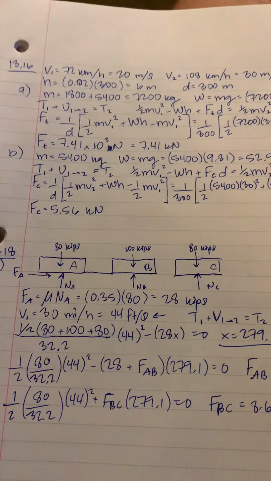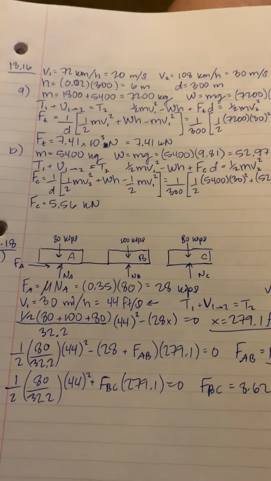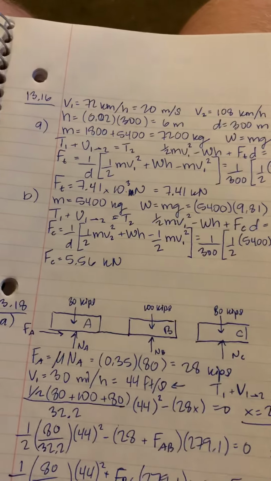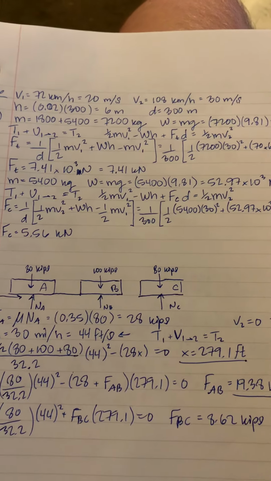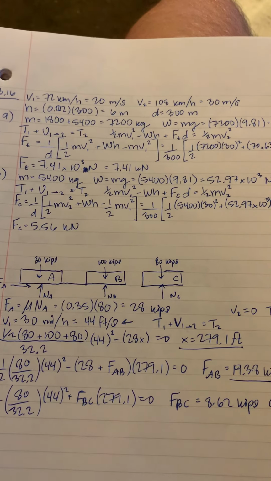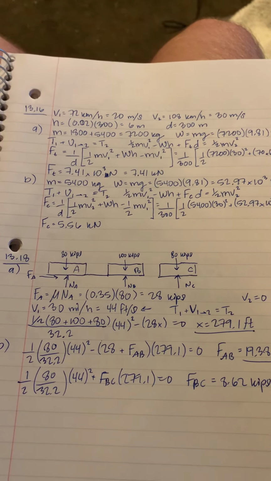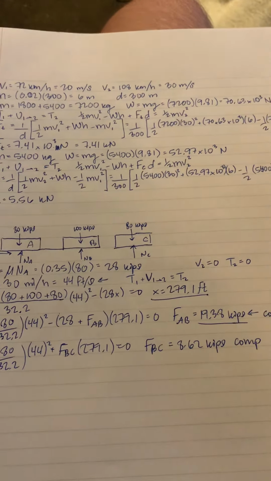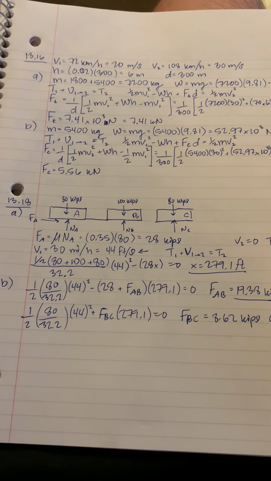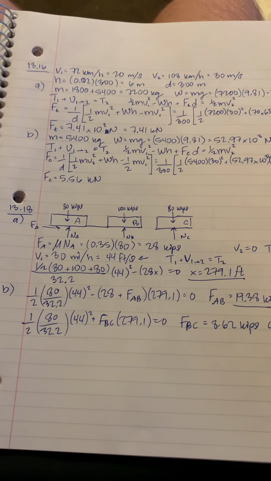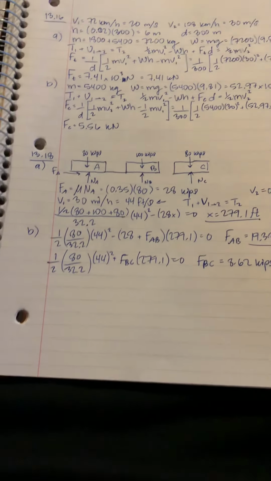Next one here, I'm going to try and move a little quicker so I don't have to upload a big video, but you have your knowns, and you solve for your unknowns. Here we were looking for the force of, what was it, tension and compression? Is that what those stand for? I forgot already. But yeah, you get 7.41 kilonewtons and 5.56 kilonewtons.